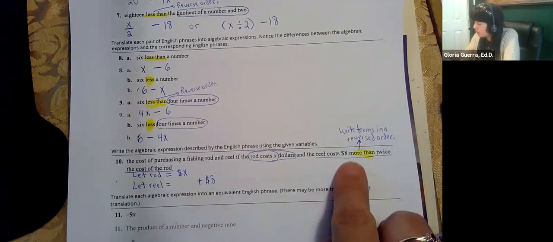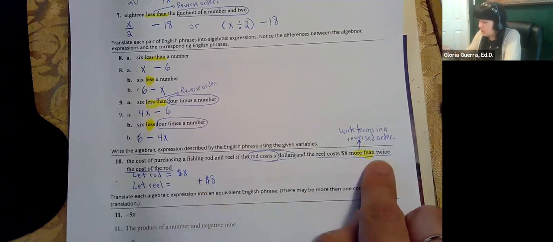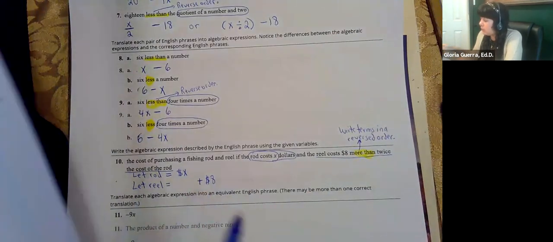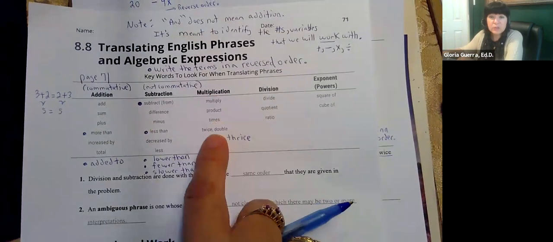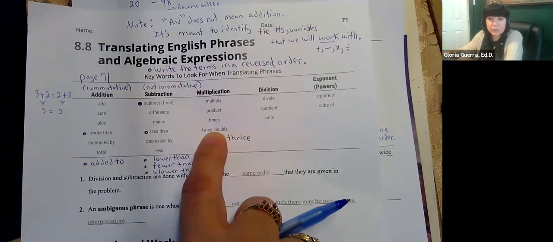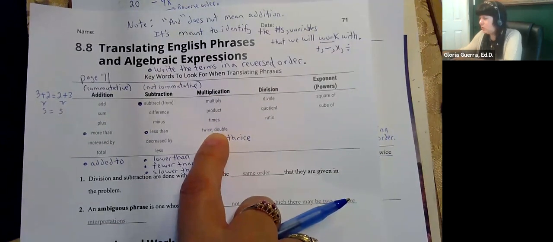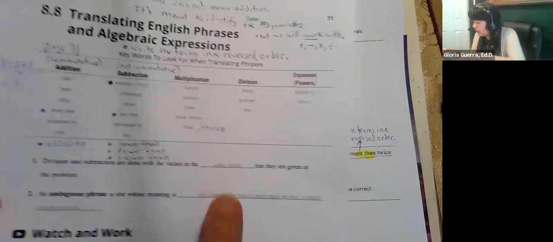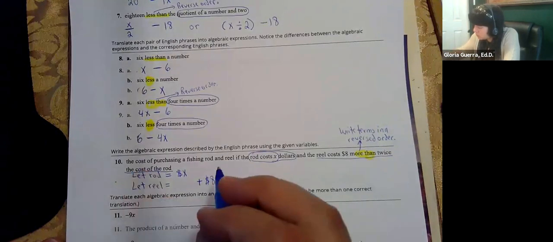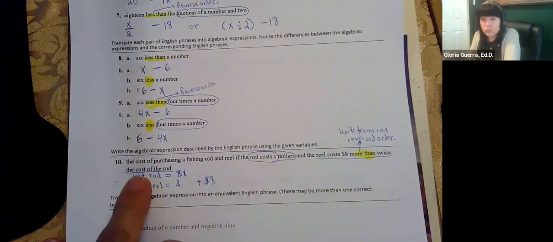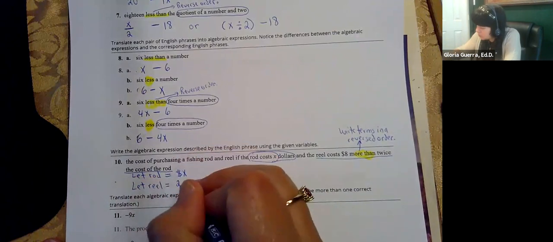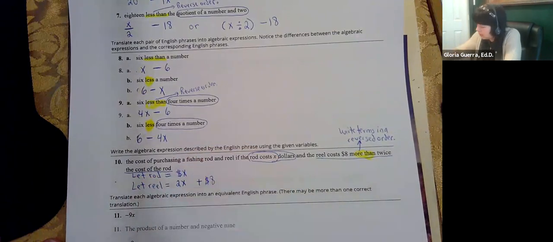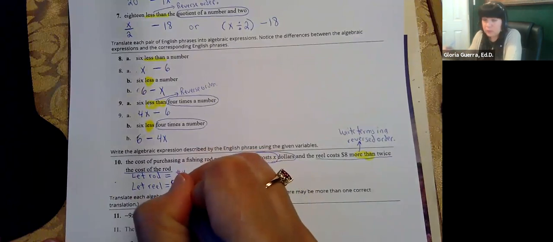And then $8 more than twice the cost of the rod. Well, remember, twice means double. So twice means times 2. And it's 2 times, let's see, the cost of the rod. Well, the rod was X. So basically it's 2 times X. And I'm going to just put the dollar sign in the front because it's money.